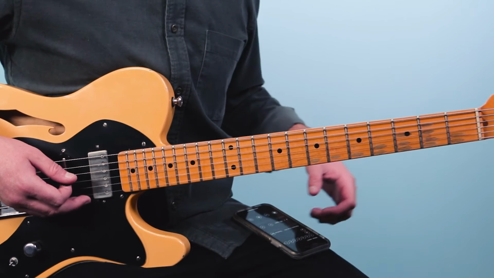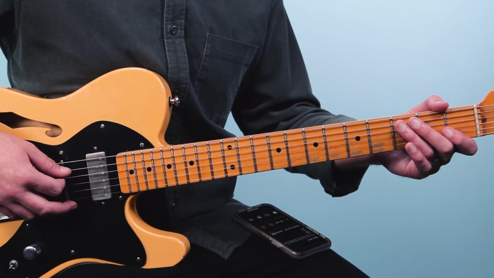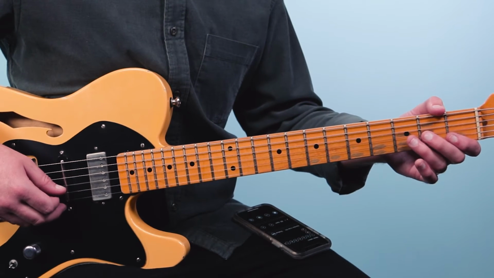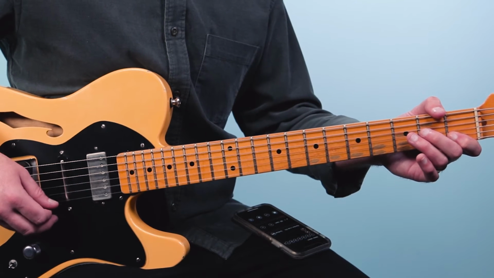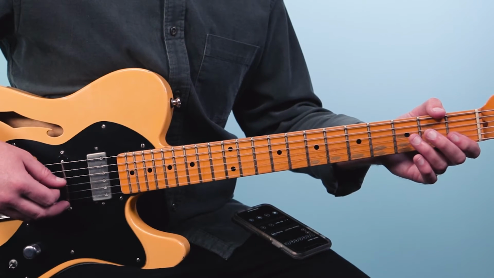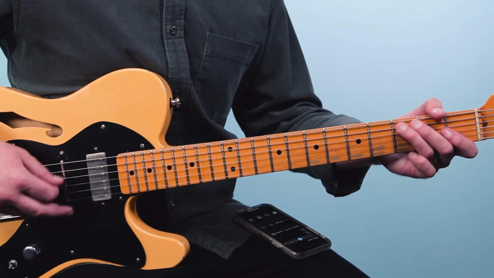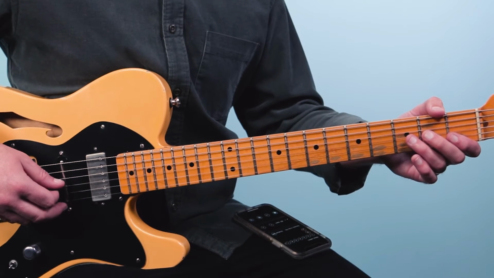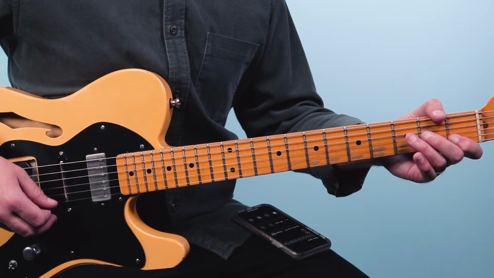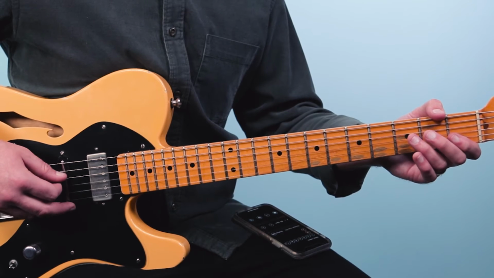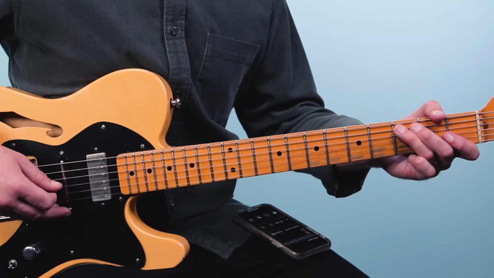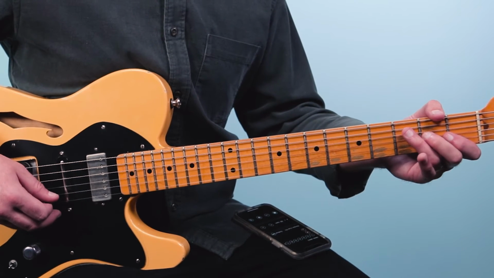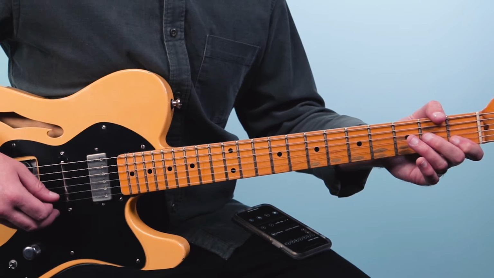Here we go. 1, 2, 3, 4. 1, 2, 3, 4. 1, 2. Repeat that note, come back down, and reset. 1, 2. Double that note, come back down. One more time, here we go. 1, 2, 3, 4.